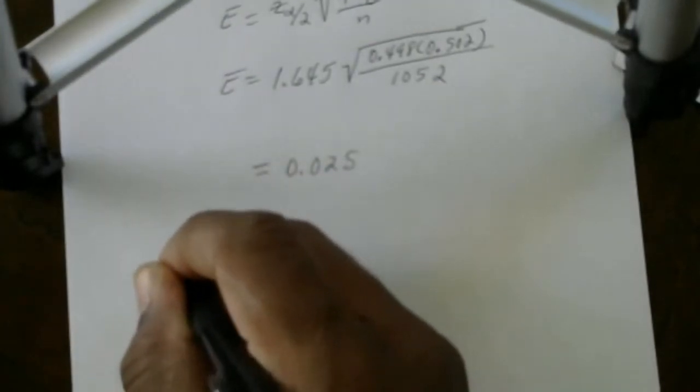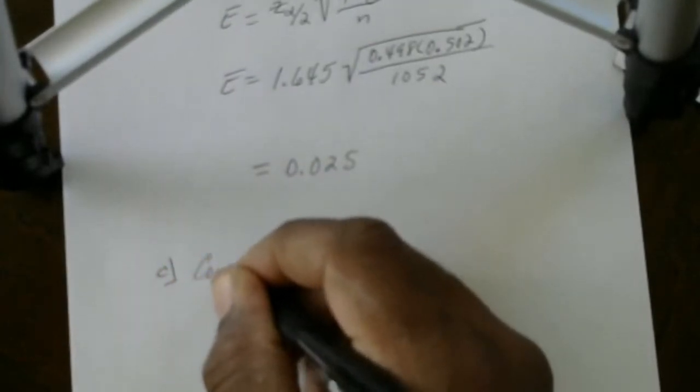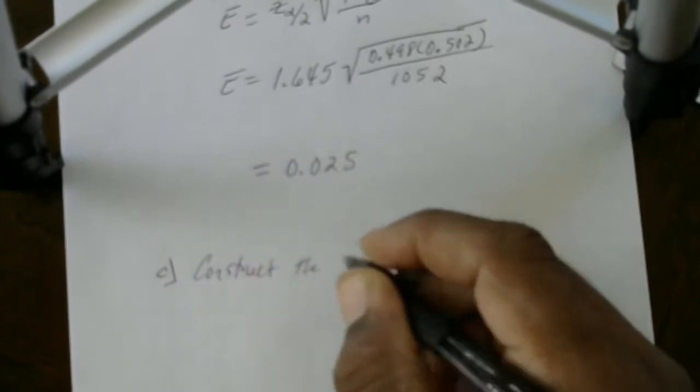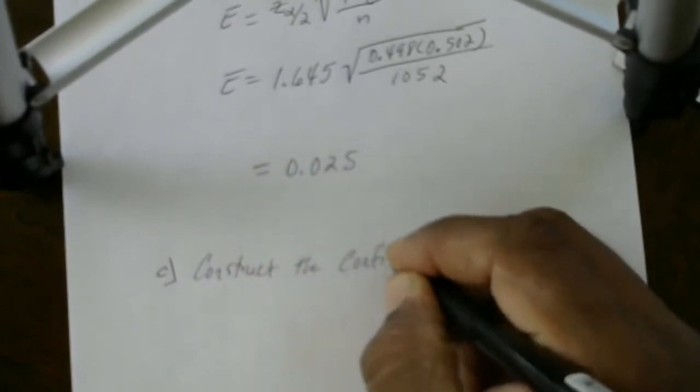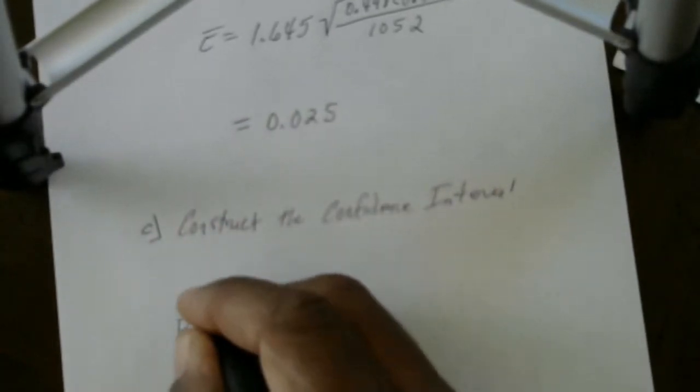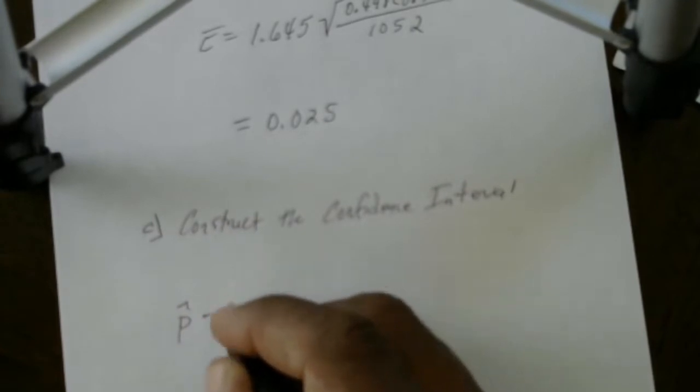All right, so for part C, we're asked to construct the confidence interval. So we want p hat minus e, we want p hat plus e.